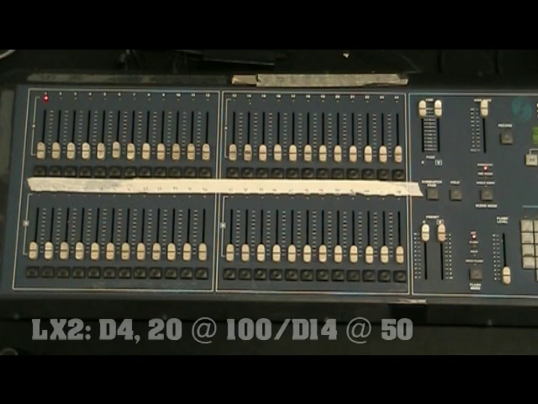Now, in the note-taking video, I did show you how to run the show using two scene mode on a scene from Little Shop of Horrors, the prologue. I'm now going to show you that same clip again, but using SubMaster mode. So I'm going to go ahead and program the board for the first scene. So for LX2, it looks like we need dimmer 4 and 20 at 100% with dimmer 14 at 50.